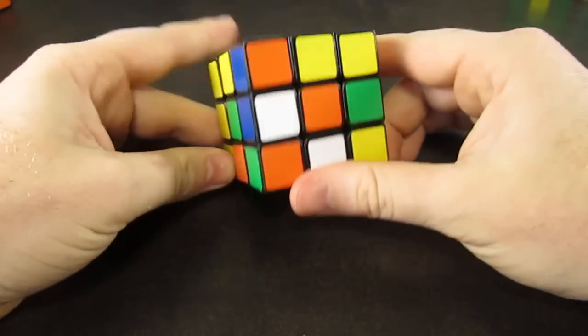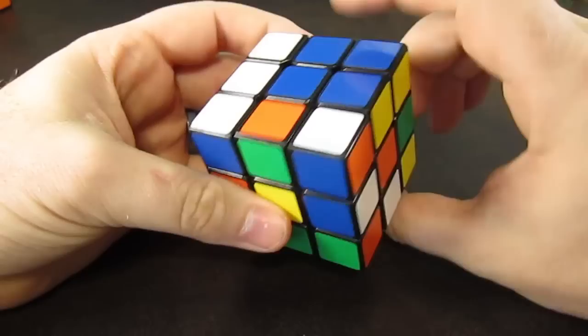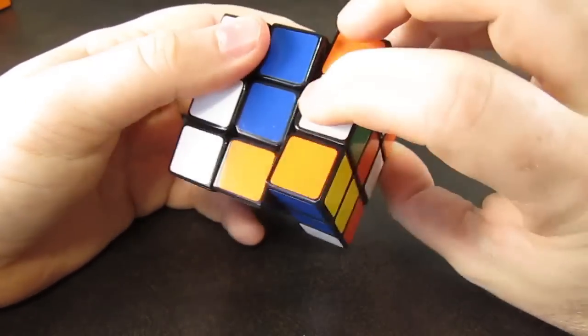Step 3. Now what we do with step 3 is we look at the back orange corners. There are 42 different possibilities these corners can actually be in.